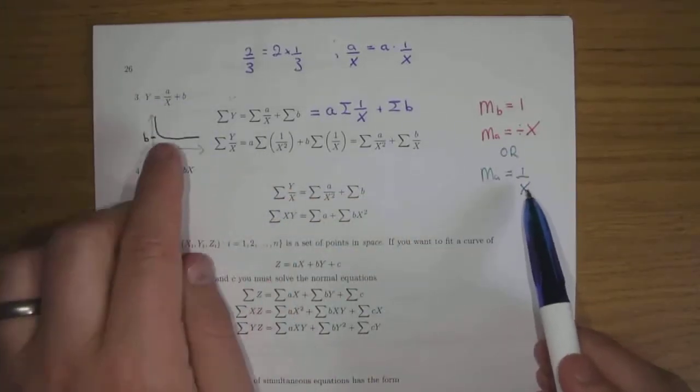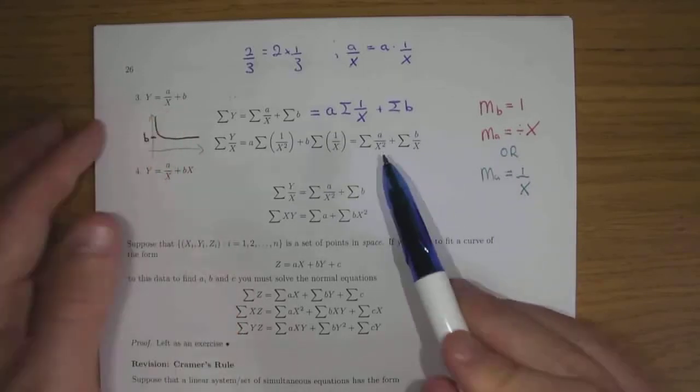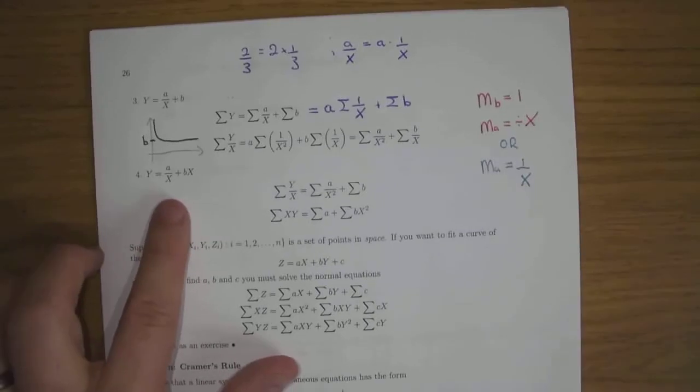A over x by 1 over x. How do you multiply fractions together? Top, top, bottom, bottom. A by 1 is a, x by x is x squared. Add up a over x squared. Similar story on this last one.